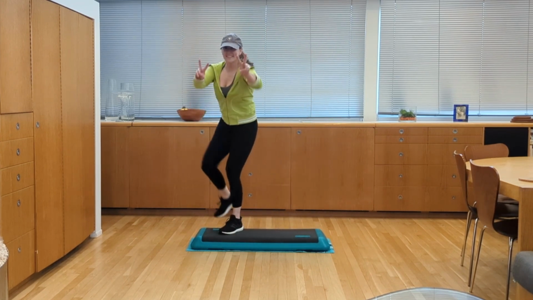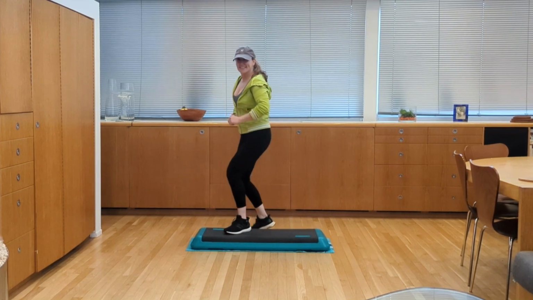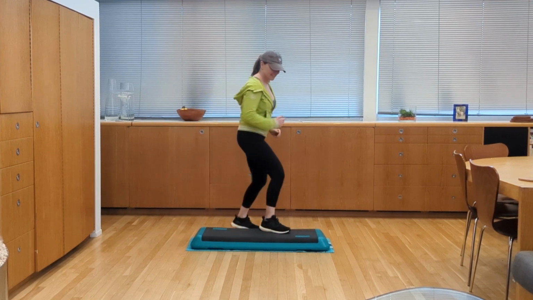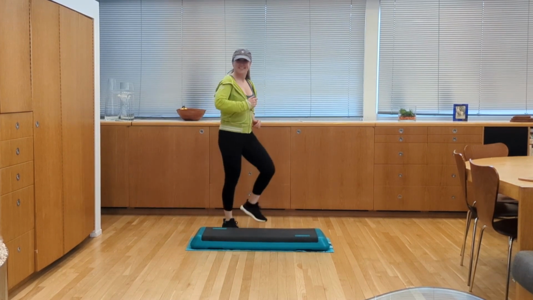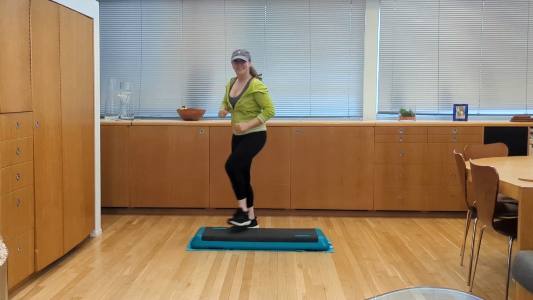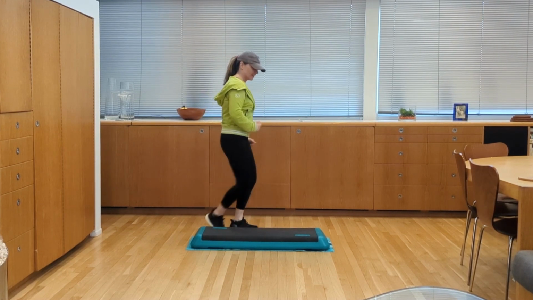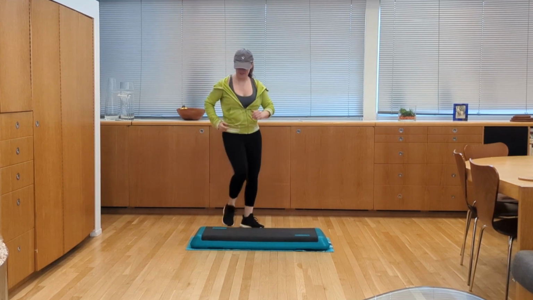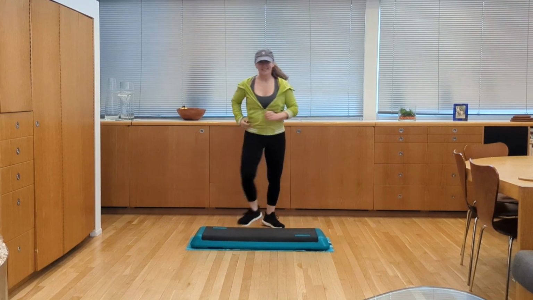2 stomps left, 2 stomps right, march for 8. Do it again. 2 stomps left, 2 right, march. Now tango left, 2 stomps right, and march. Tango left, 2 stomps right, and march. Tango left, 2 stomps right, march.